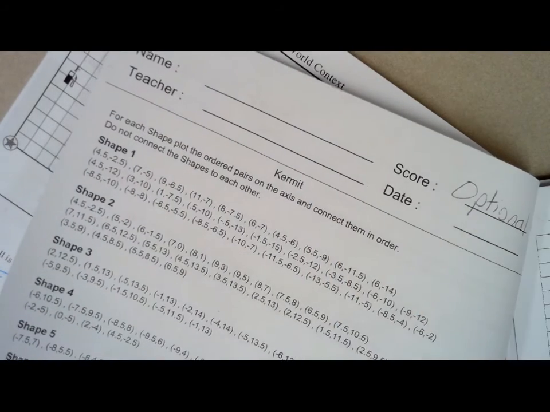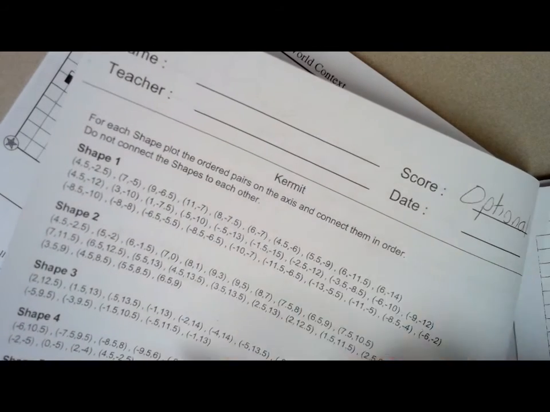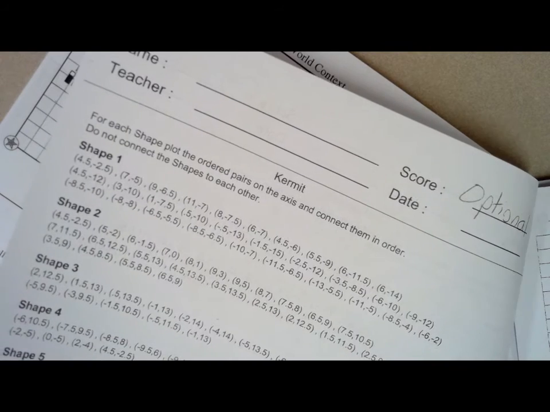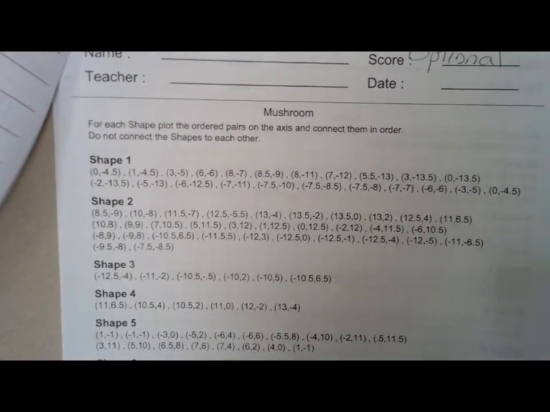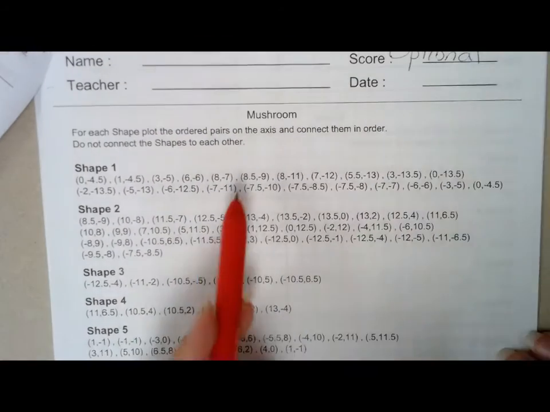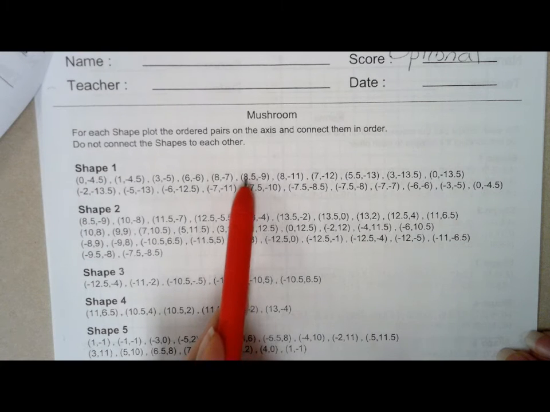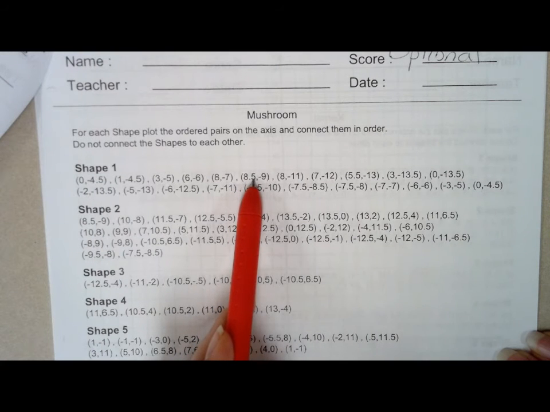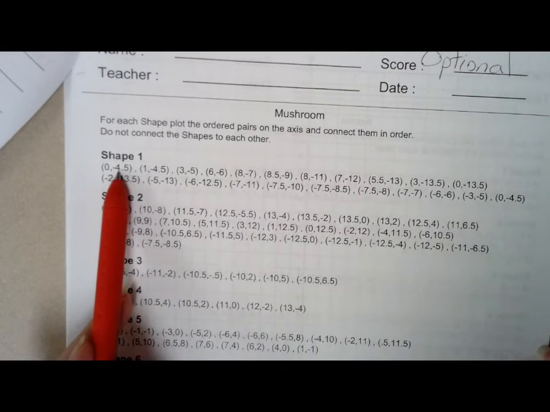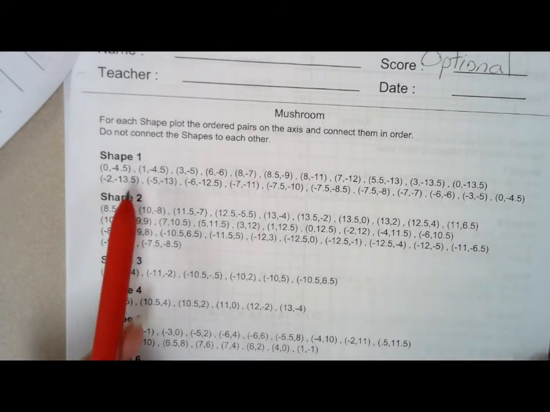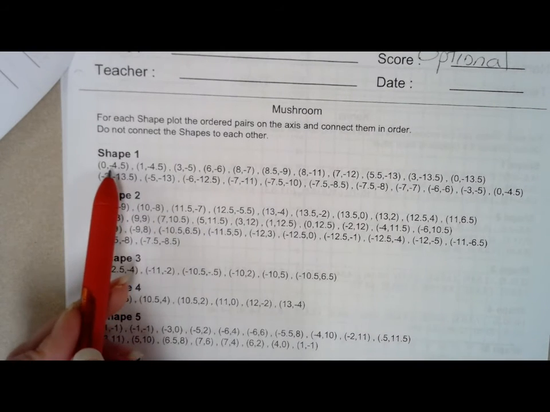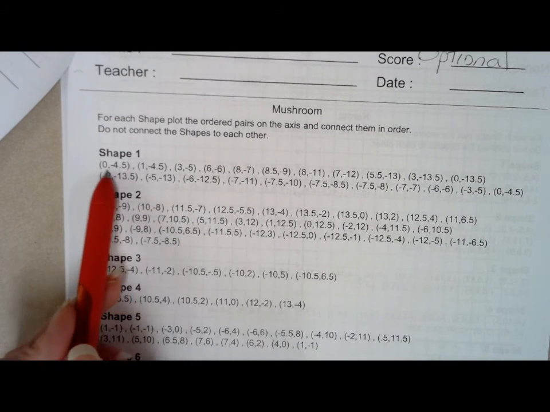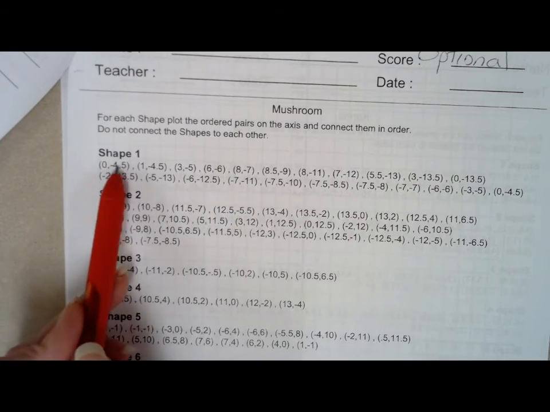If you choose to do these graphs, they have positive and negative numbers on them. That's why I had to teach you about positive and negative numbers. They also have, let me see on the mushroom, if I can find one, like this here. 8.5, that's 8.5. Oh, here we have negative 4.5, that's negative 4.5. So if you were going to do this, I'm going to show you how to plot this first point right here. So 0, negative 4.5.